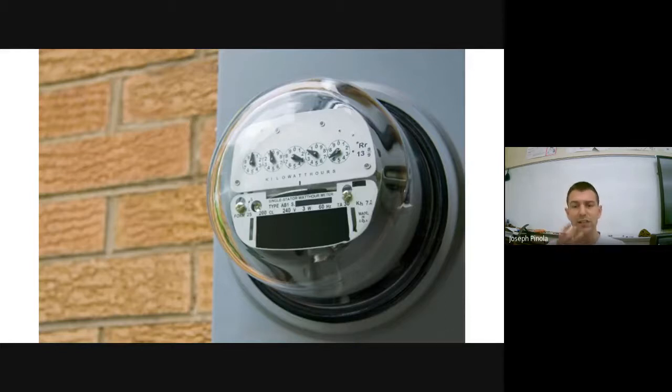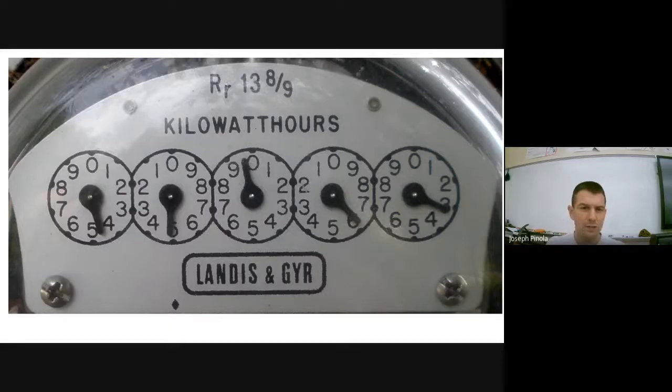In any case, these little dials will give you a reading as to how much electrical energy you've used. But to read the dials, it's a little bit tricky. So let's go through that before we go any further. Here is a close-up of an electrical meter that has read a household has used a certain number of kilowatt hours, as you see written across the top. Remember, kilowatt hours is just a non-SI unit for energy.